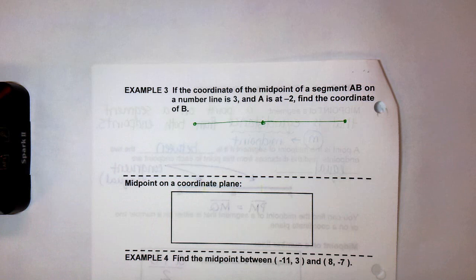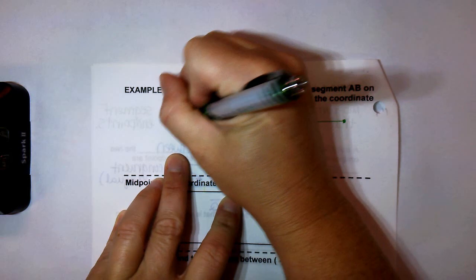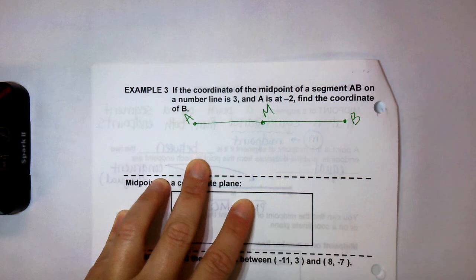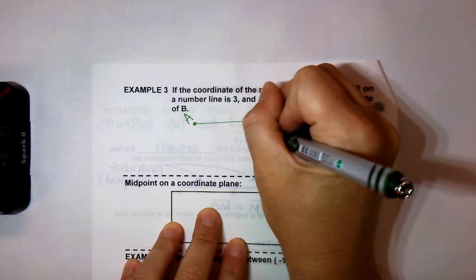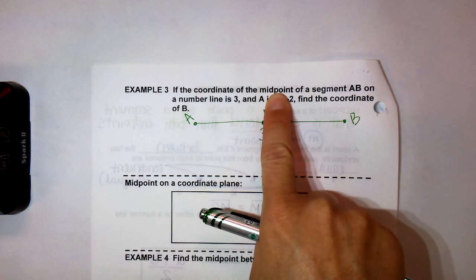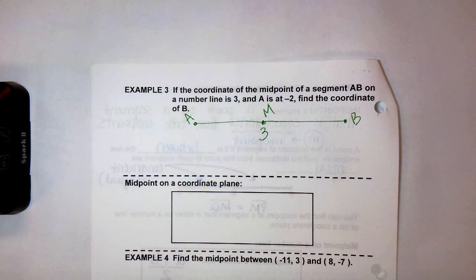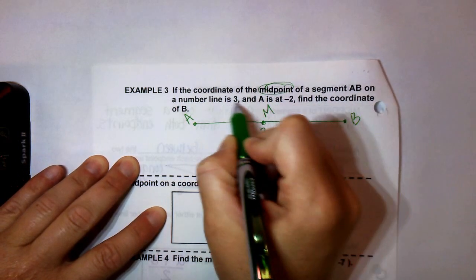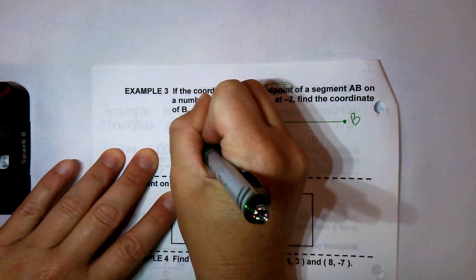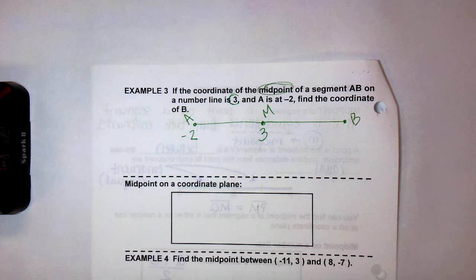If the coordinate of the midpoint, so AB is the outside, and M is the midpoint, they're saying it's 3 on the number line. That's what they told me. The midpoint is 3. They put stuff in between, and as you can tell, I had to read it a couple of times, but they told me the midpoint is 3. Now, A is at -2. Find the coordinates of B.